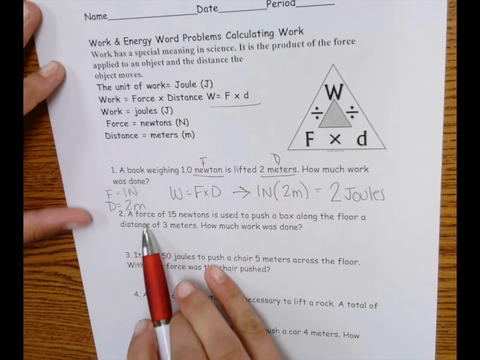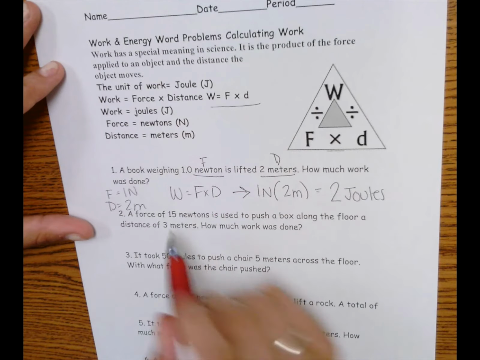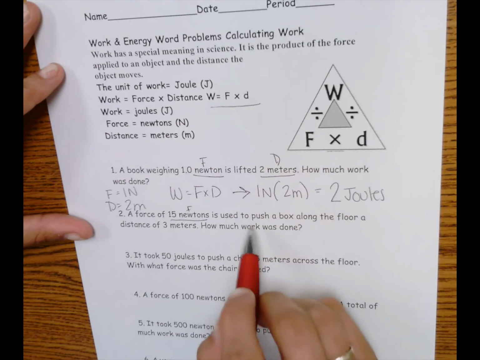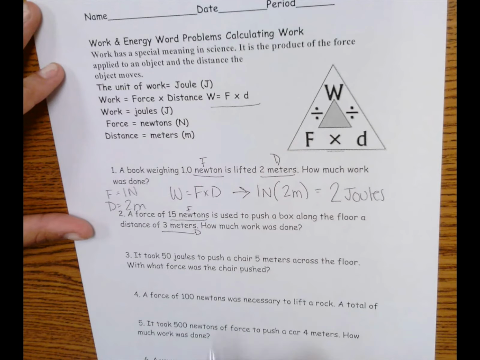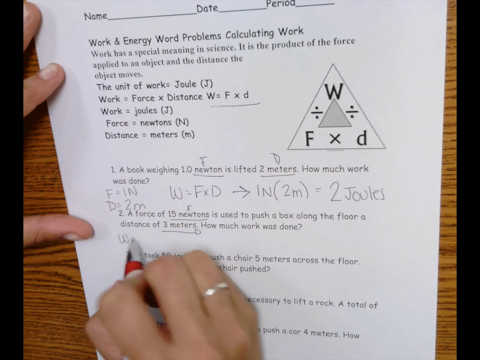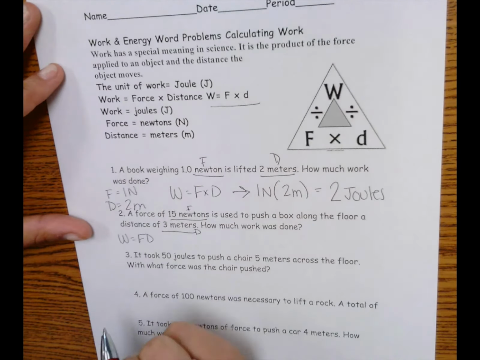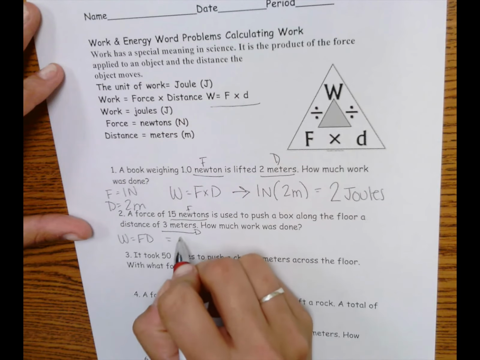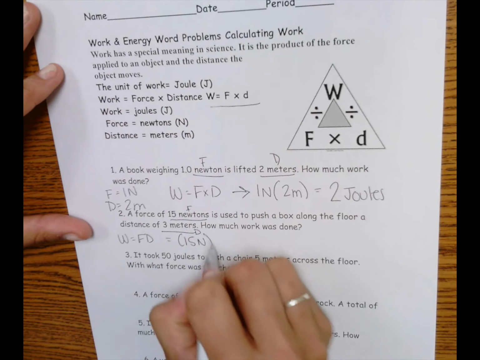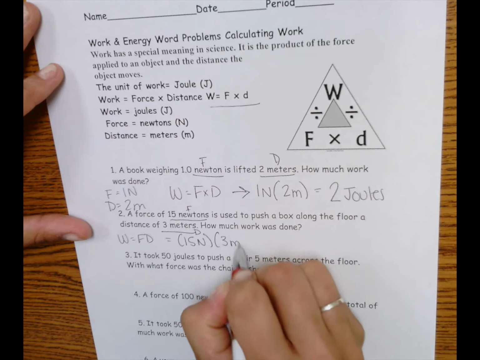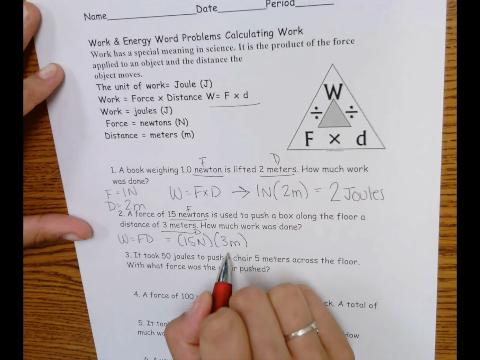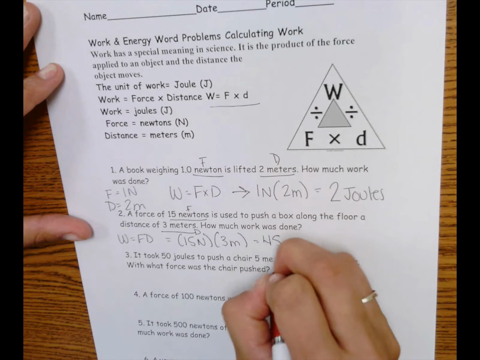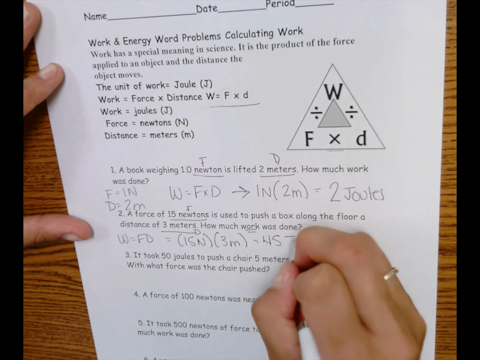The next problem says a force of 15 newtons, so there's our force, is used to push a box along the floor a distance of 3 meters. So there's our distance. How much work was being done? Okay, well, work equals force times distance. So all we have to do is 15 newtons times 3 meters. 15 times 3, 15 times 2 is 30, plus 15 gives us 45, and we're solving for work, so it would be measured in joules.